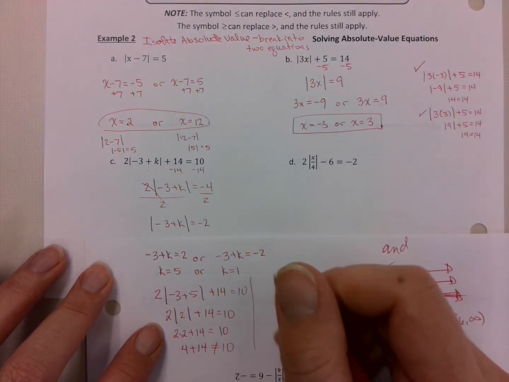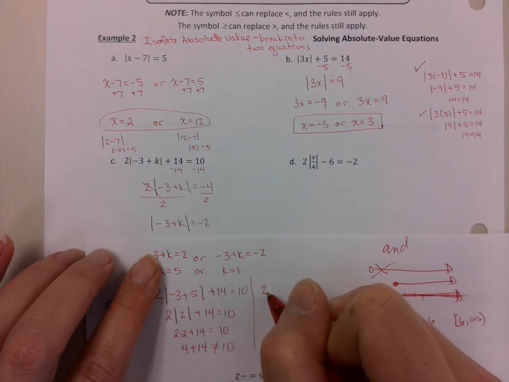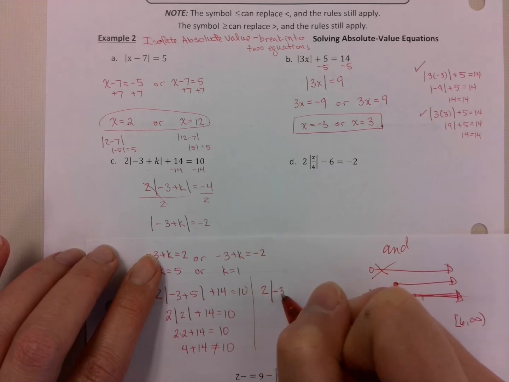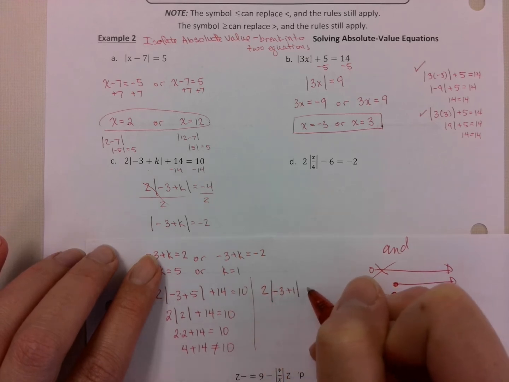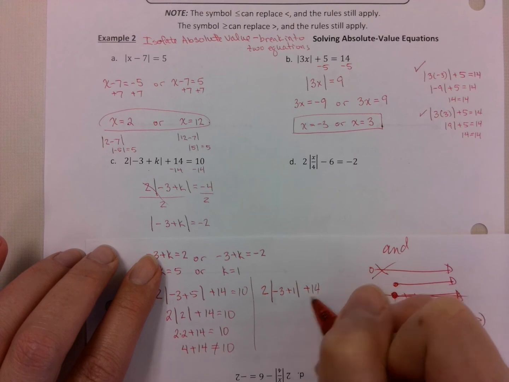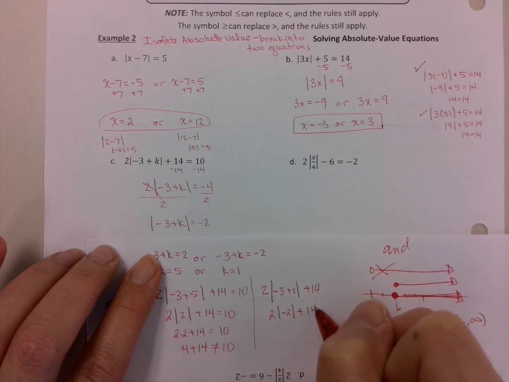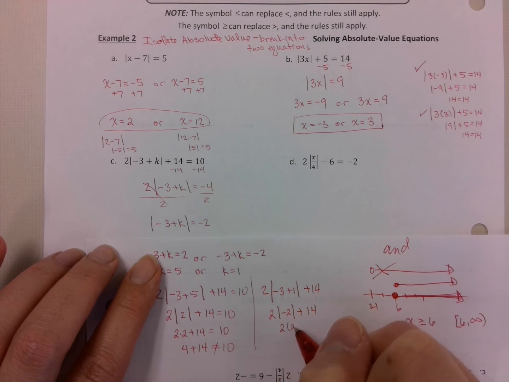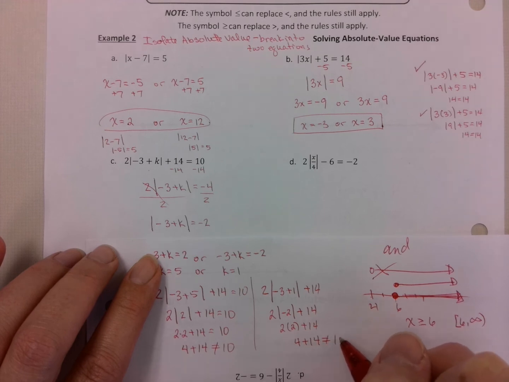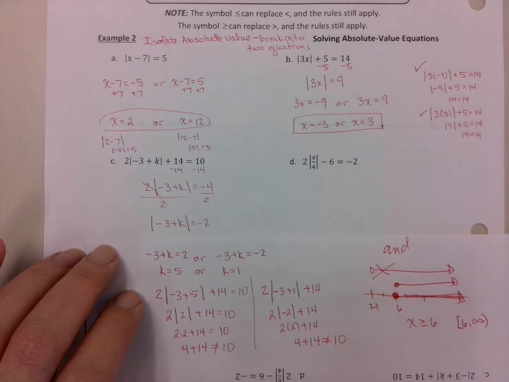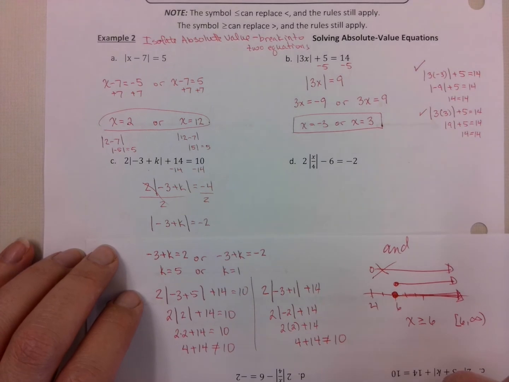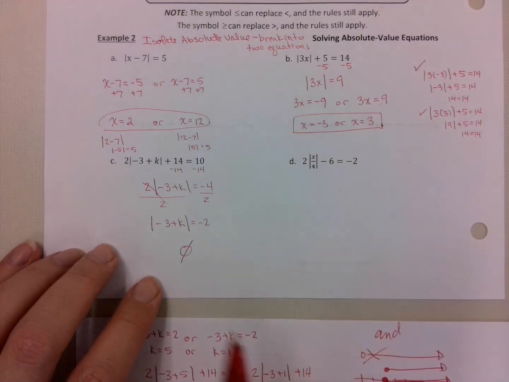Same thing if I tried putting 1 in there. 2 times the absolute value of negative 3 plus 1, I'm going to get the same outcome. I get 2 times negative 2 plus 14. Well, that's 2 times 2. And again, I get that same outcome that does not equal 10. So I would know that I got it wrong if I check it, even if I missed this.